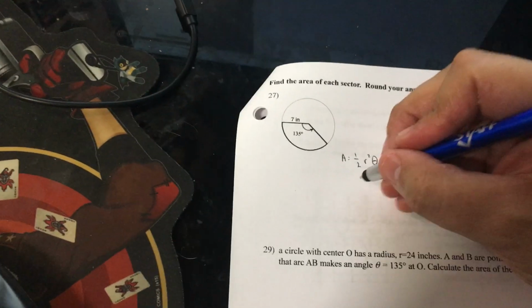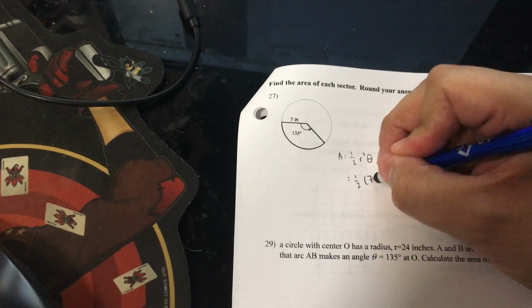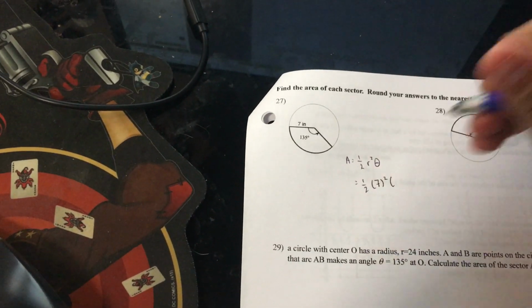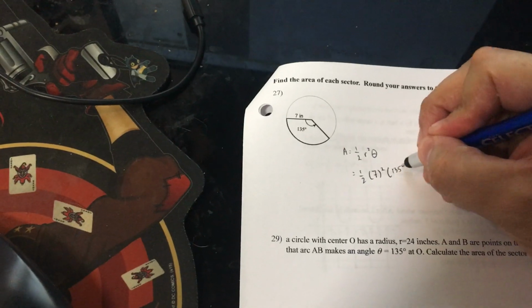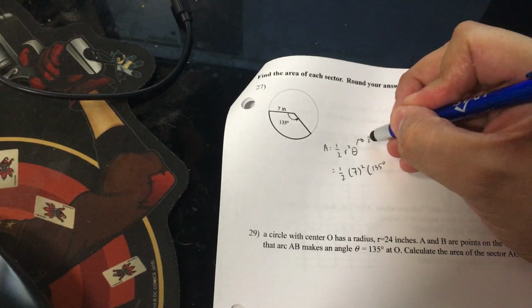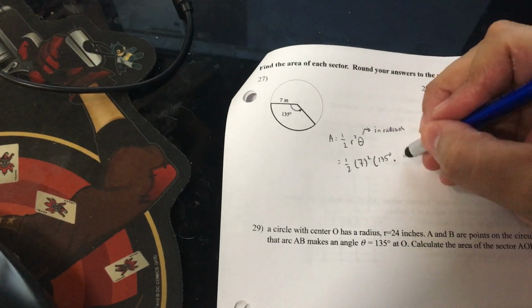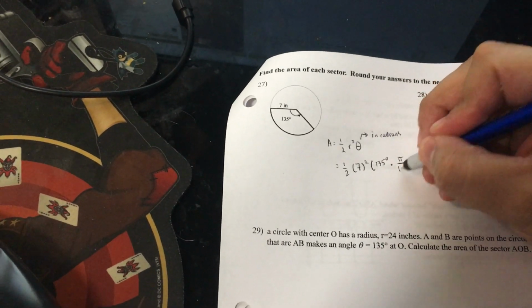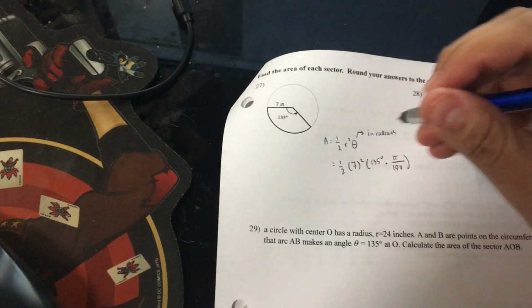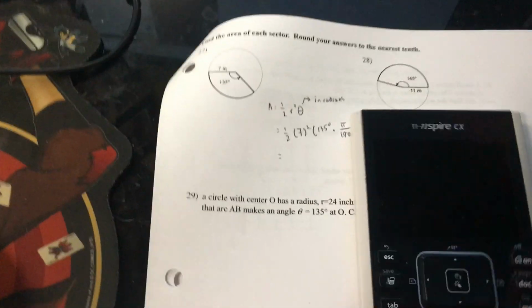Okay, so here, 1/2 times r, which I know is 7 squared, and theta, which is 135 degrees. Now, problem with this, guys, this theta, you have to remember, has to be in radians. So right now it's not in radians, so I'm going to multiply by pi on top, 180 on the bottom. Now I'm going to be in radians. So I'm going to type this entire thing into the calculator.